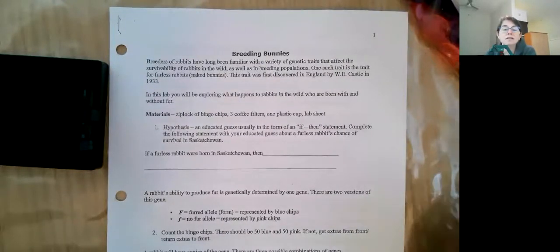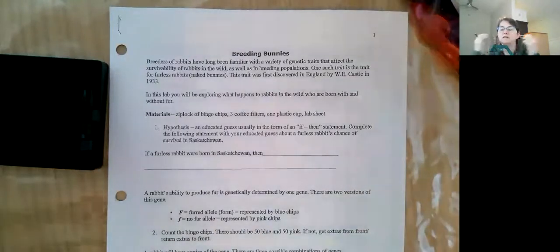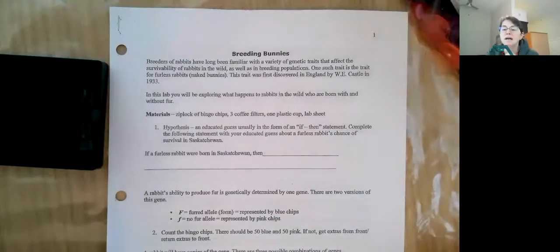One such trait is the trait for the furless rabbit, and that was first discovered in England by W. E. Castle in 1933. Since then, there have been other instances where a rabbit is born furless, or has a little bit around their face and maybe some in the ears, but not very much. They look very like those Sphinx cats or the Mexican hairless dogs. So in this lab, you will be exploring what happens to rabbits in the wild who are born with and without fur.